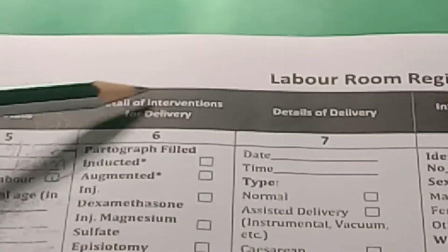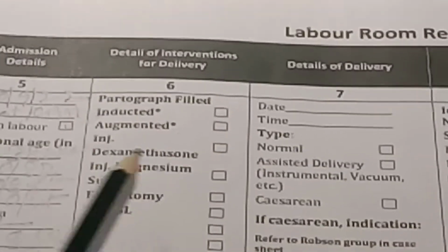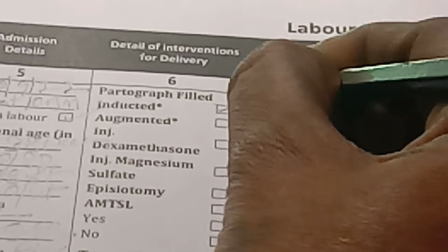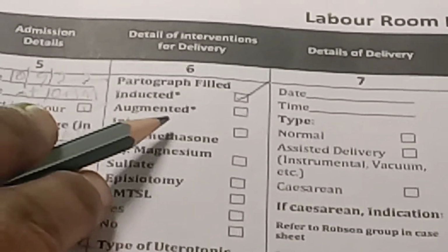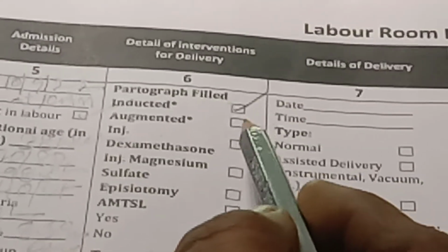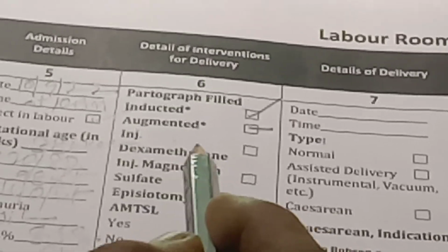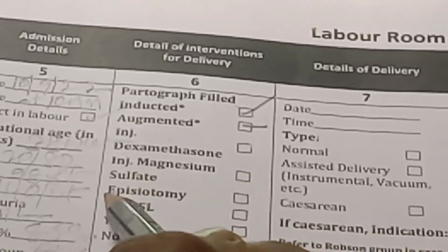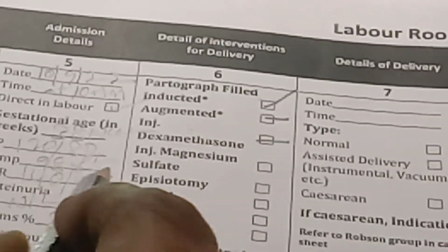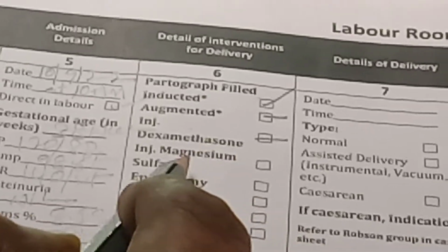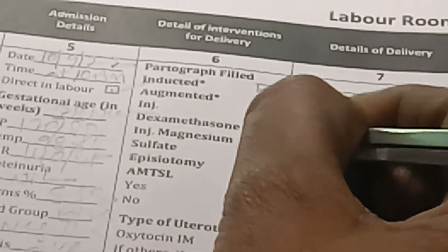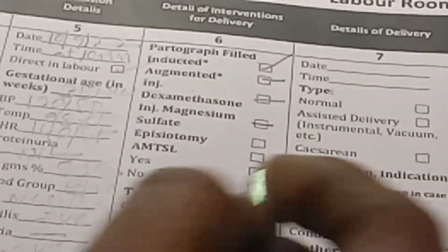Next, details of interventions for delivery. Partograph filled. Okay, everybody is doing this, so we have to tick it. Induced, augmented, any induced labor or augmented labor, if it is there, we have to tick it, otherwise no need. Dexamethasone, if the patient is preterm, if it is given, you have to tick it, otherwise no need. Injection magnesium sulphate. See, if the patient is PIH, if you have given it, at that time you have to put a tick mark, otherwise like this you have to do.